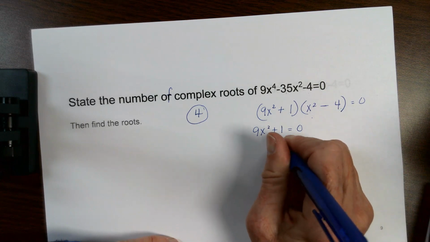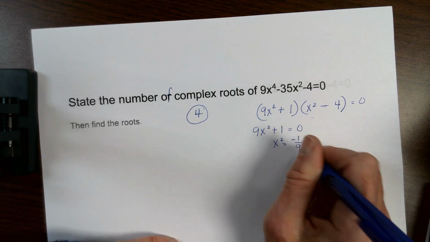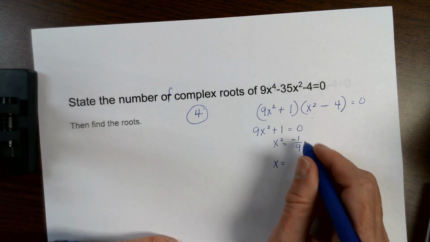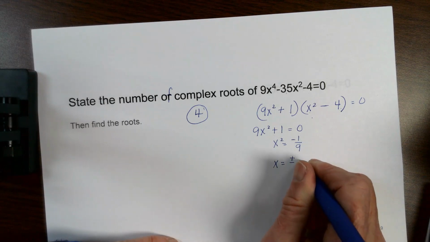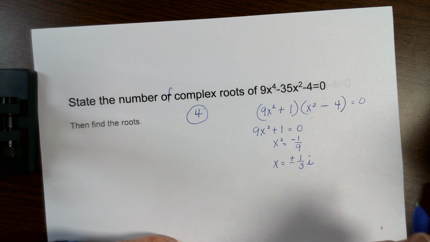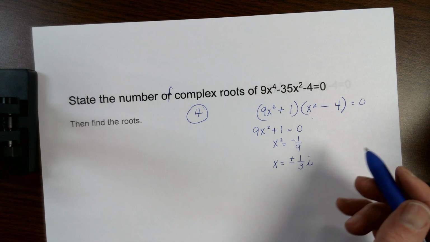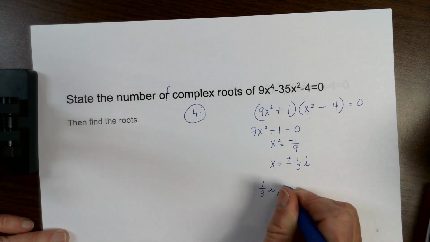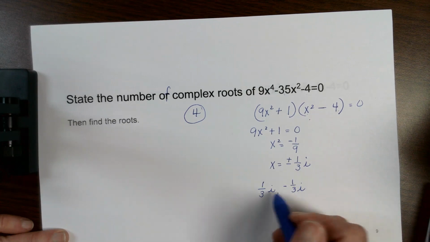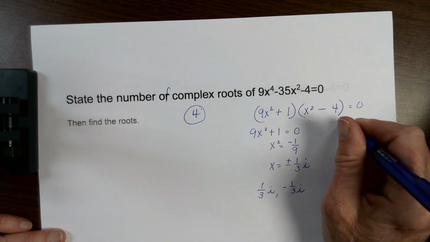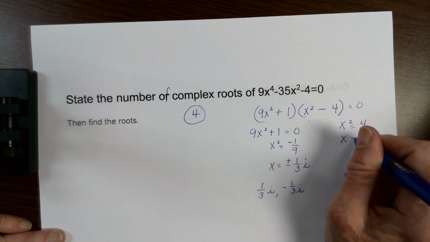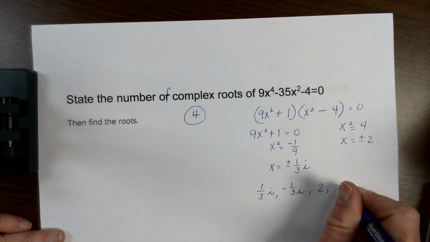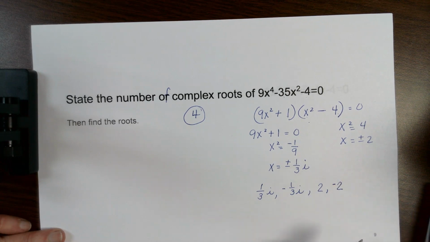So I have x squared is equal to negative 1/9. If I take the square root, notice that I am taking the square root of a negative, which means I have plus or minus 1/3i. So positive 1/3i, negative 1/3i. So that's 2 roots, 2 imaginary numbers. This one, I have x squared is equal to 4, or x is equal to plus or minus 2, because the square root of 4 is 2. So that gives me 2 more roots, a positive 2 and a negative 2.